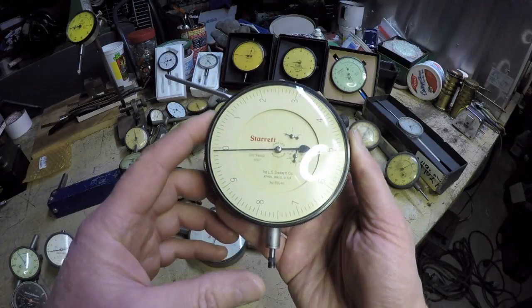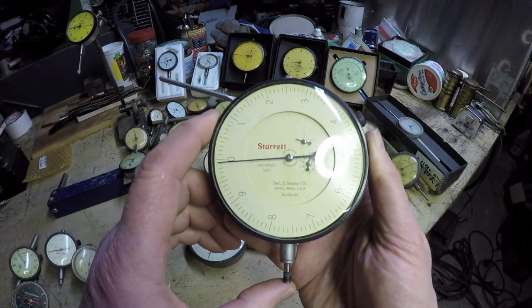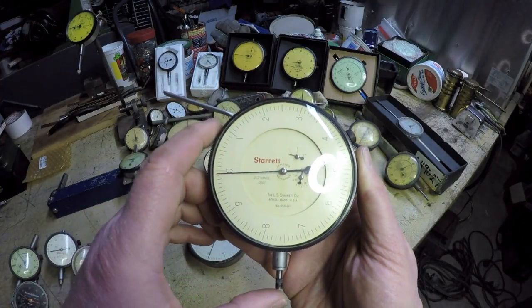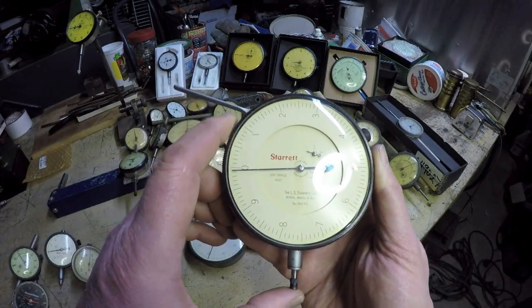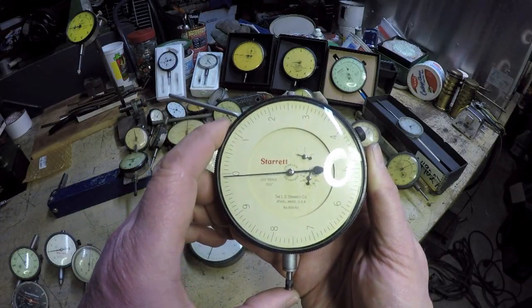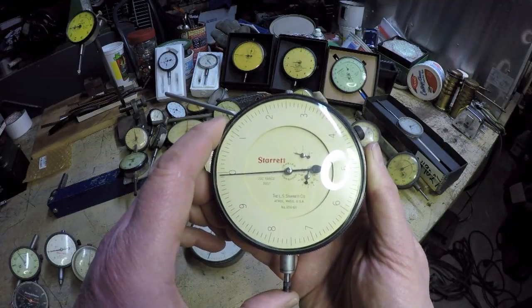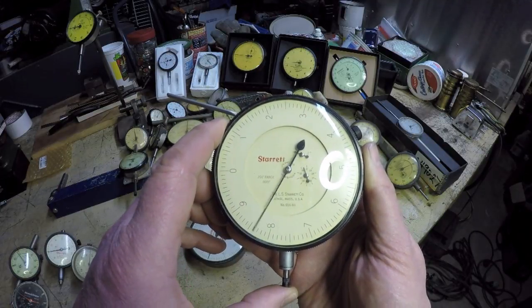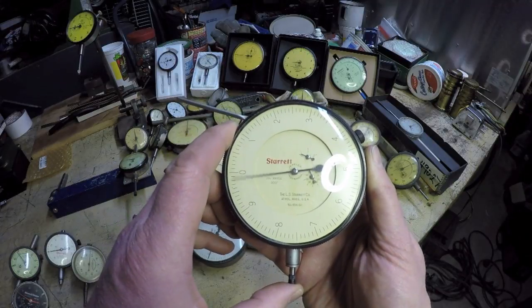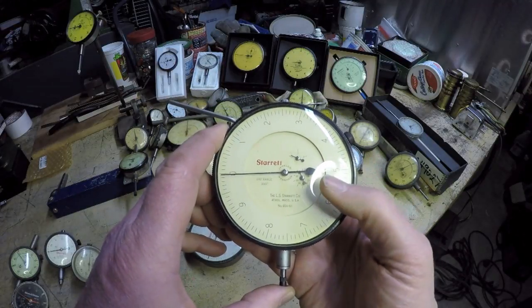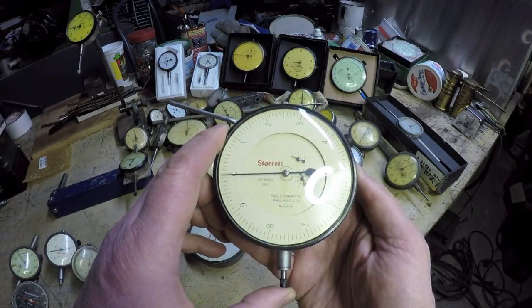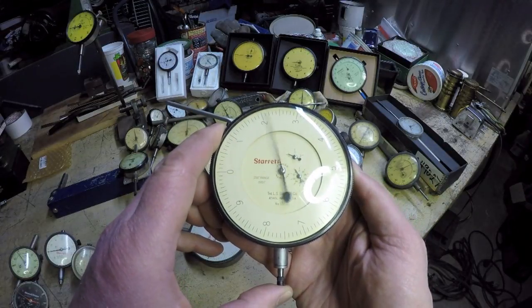Some indicators that have an even larger travel will have 2 subdials. This big Starrett, for instance, has 2 subdials. This is a 10 thousandths indicator, and for every one full revolution of the large hand, that little subdial will move ahead 1 division.